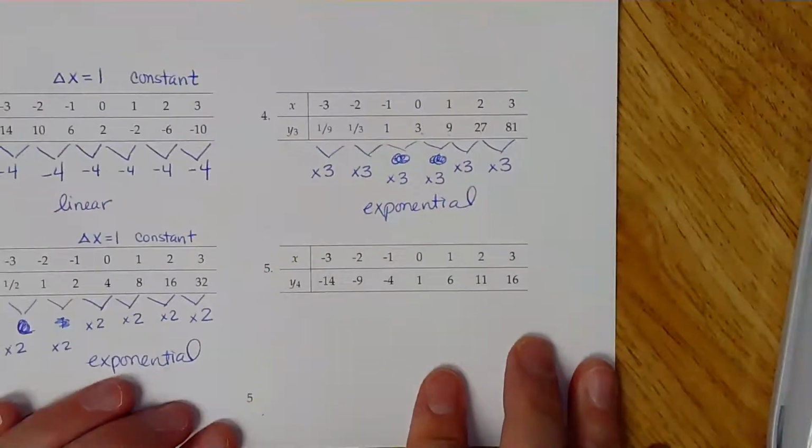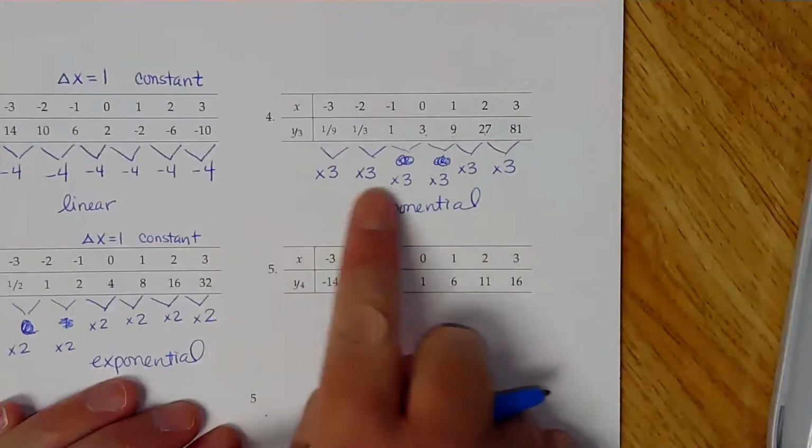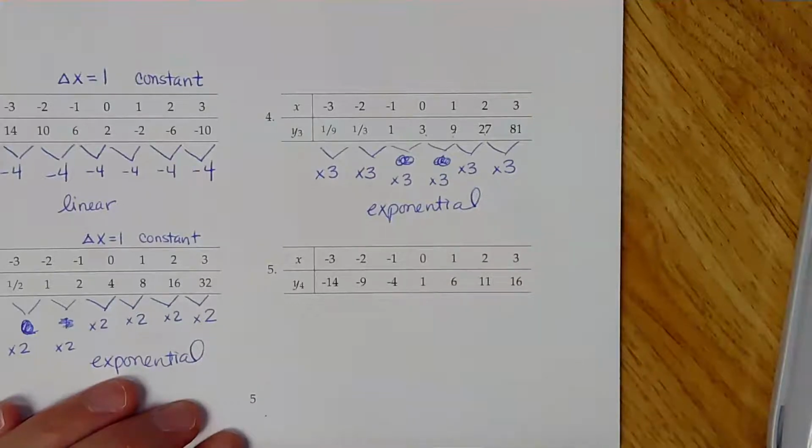If you weren't adding by the same number and you weren't multiplying by the same number all the way across, then it would be neither. So not linear, not exponential.